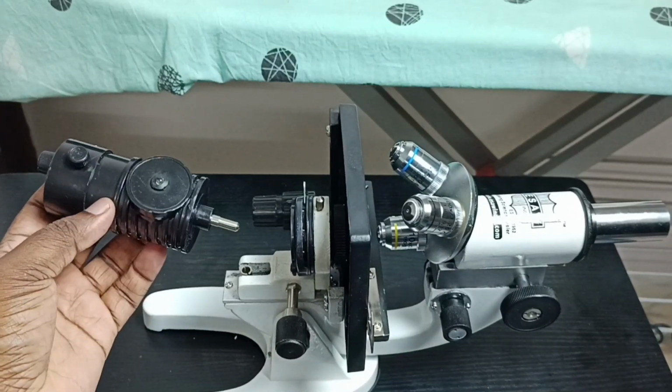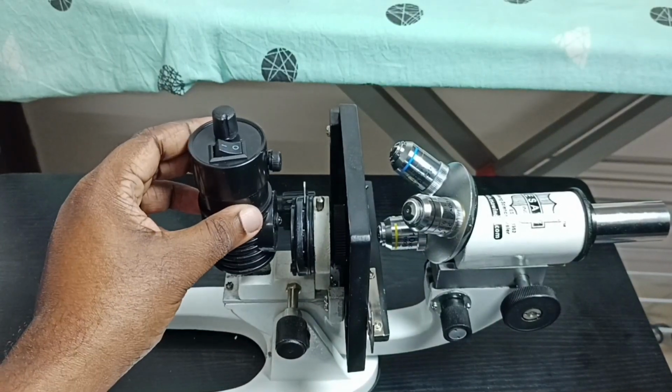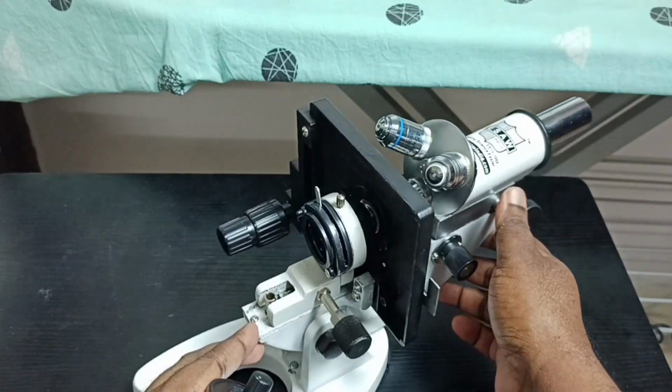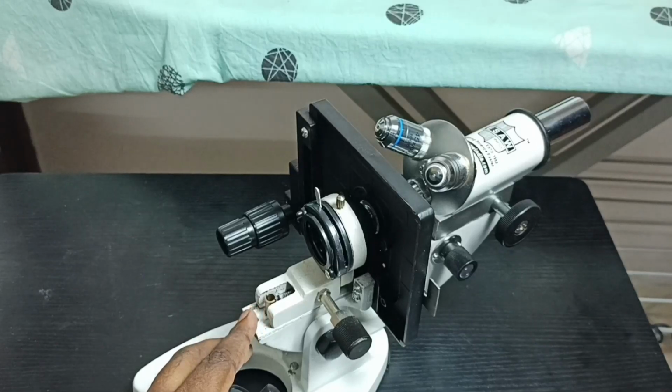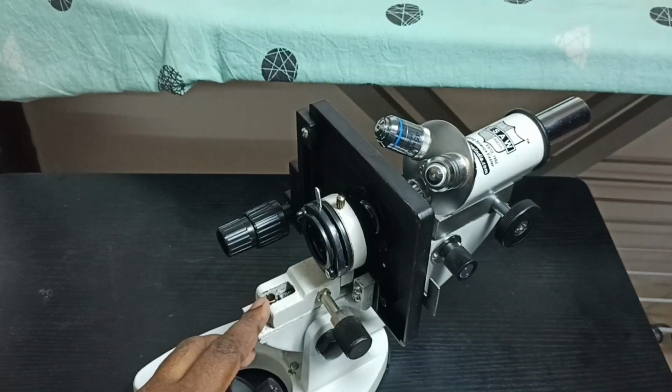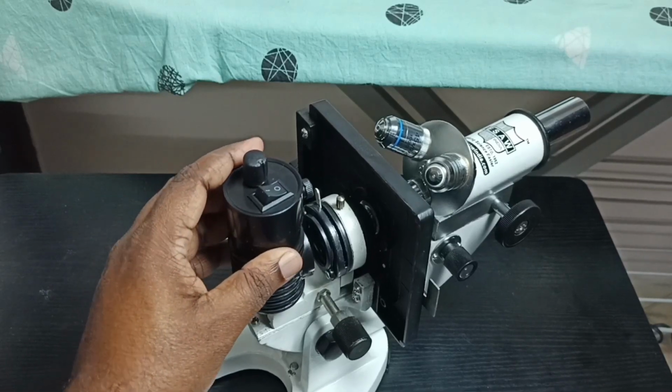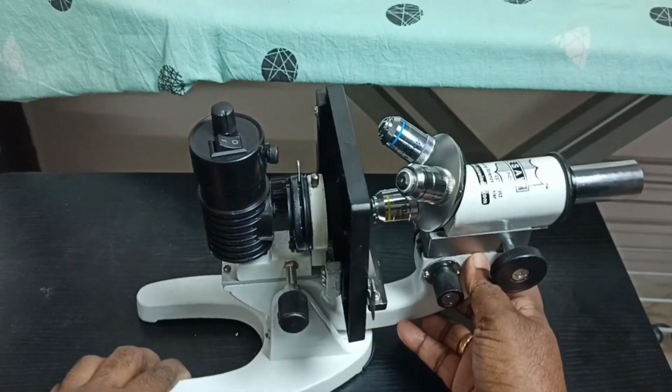Then I am going to connect this LED light. Just push. So here you can see one hole. Let me focus. See. So there we have to insert this. That's all. Done.